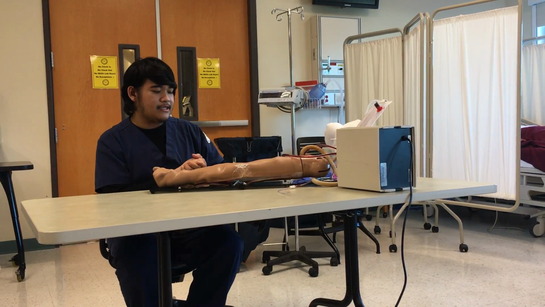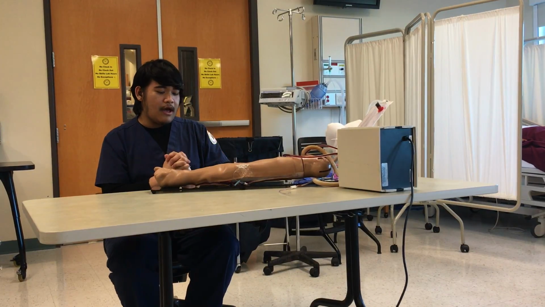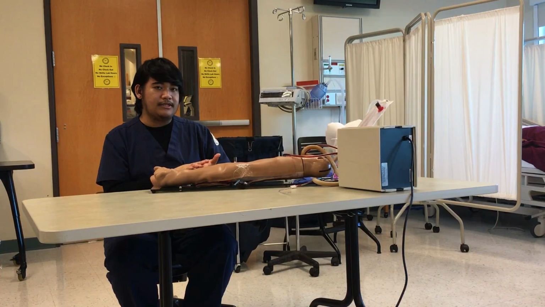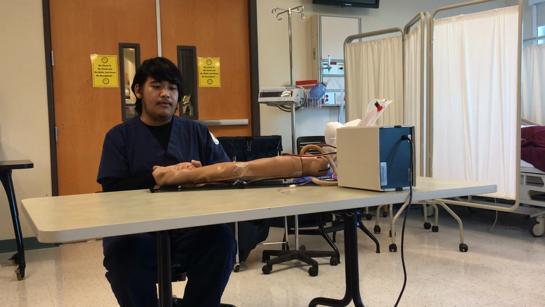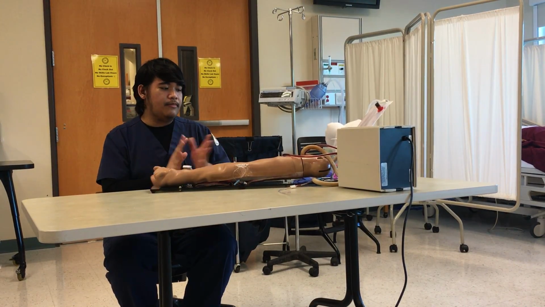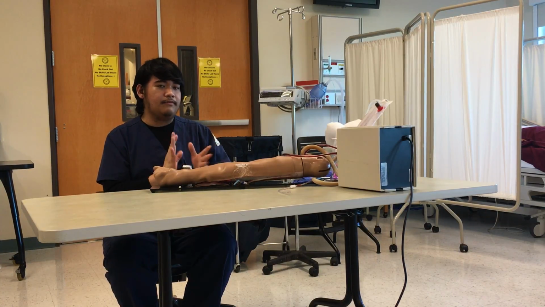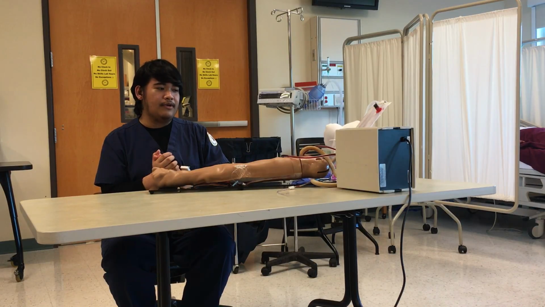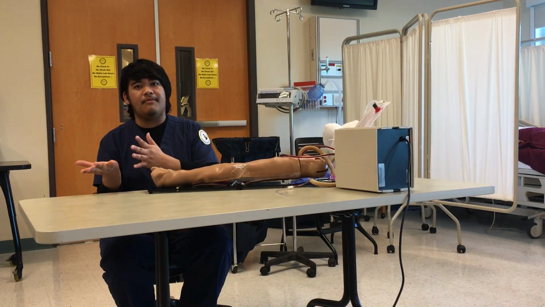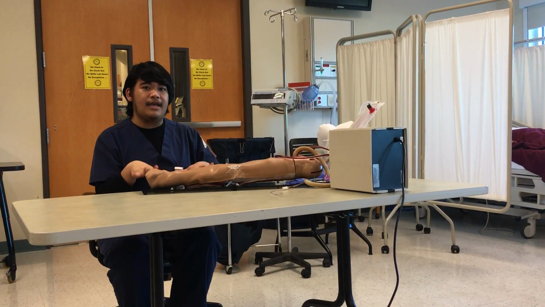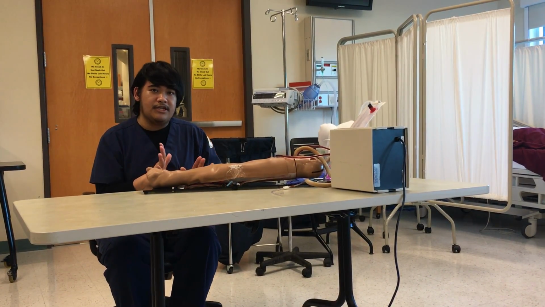Some of the risks in this invasive procedure are that we could introduce bacteria into your system, hemorrhage, or skin problems. Any of those could be risks. Once I've explained those, I would ask the patient or the family member if they have any questions. If they don't have any questions, I would go ahead and start the procedure.